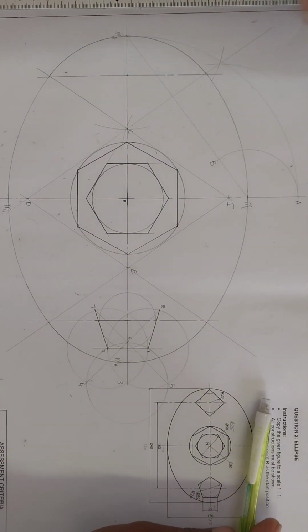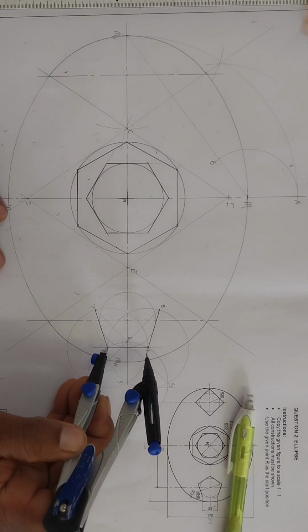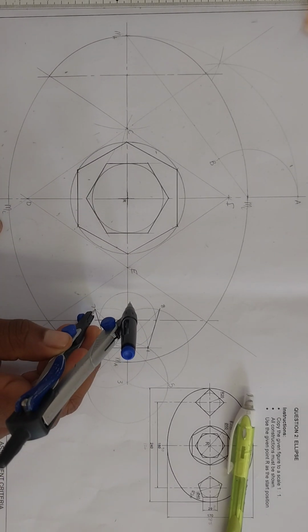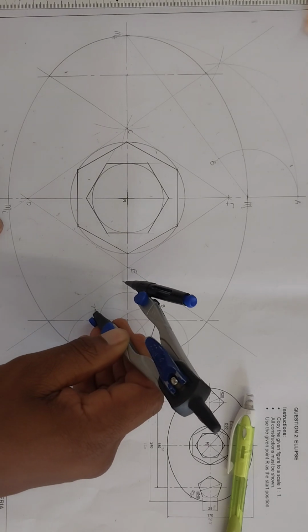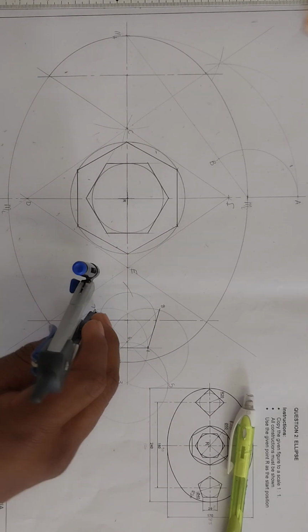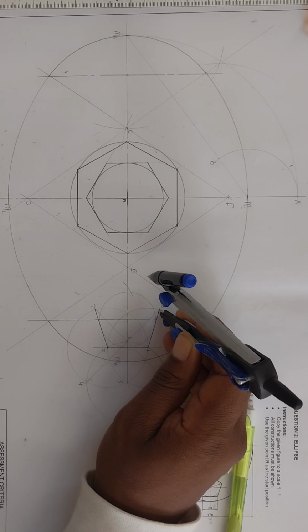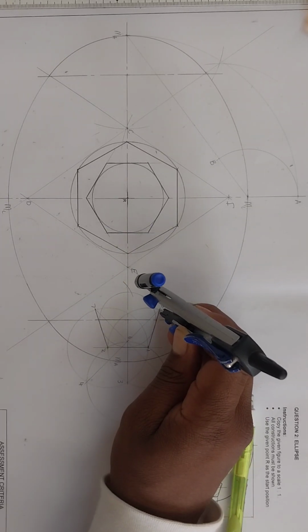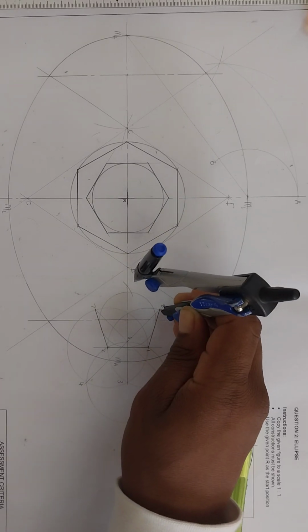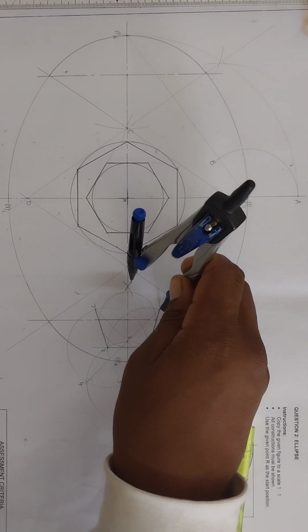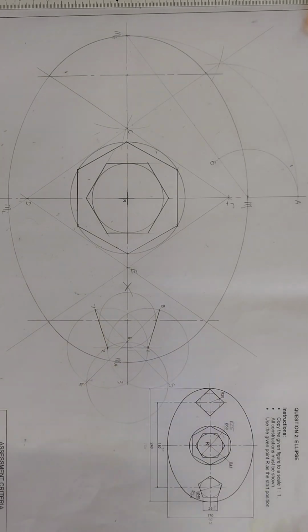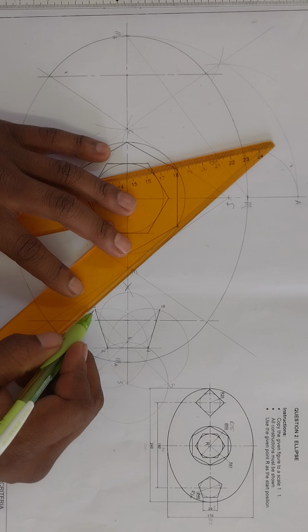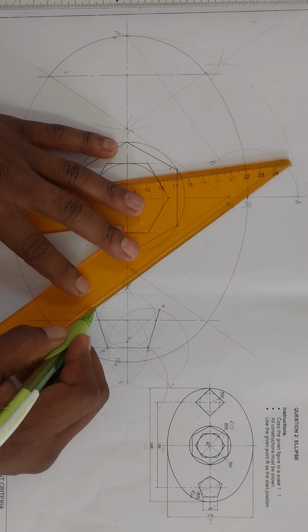And then from there, take the same measurement of 29, come to 7, draw an arc there, and then come to 8 and draw an arc there. So what you're going to do, 7 to this arc, 8 to this arc, then you are done.